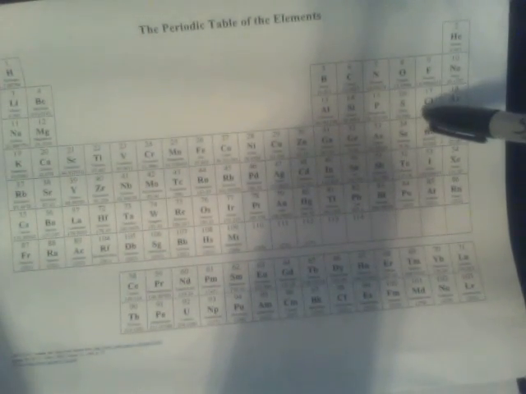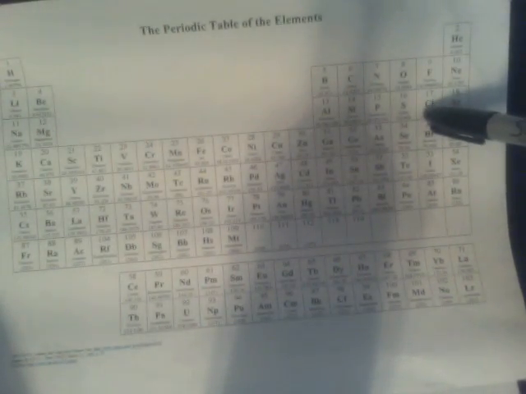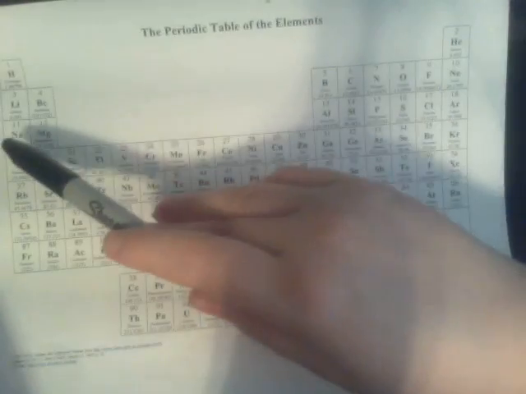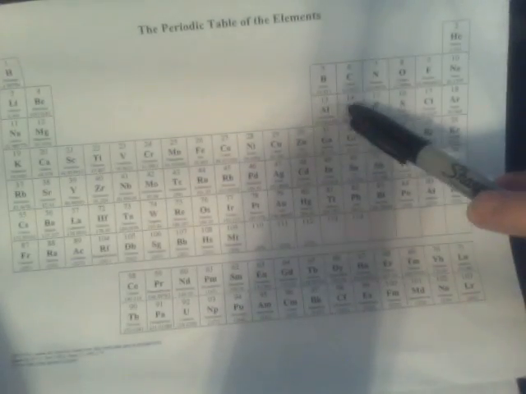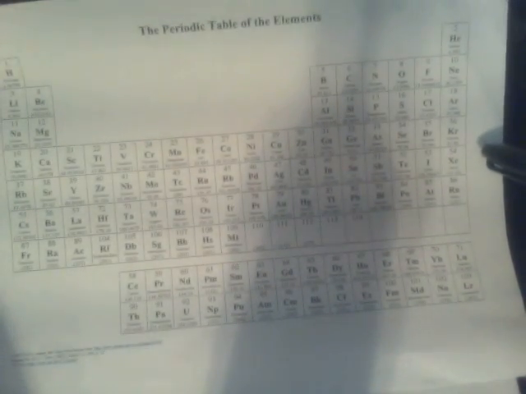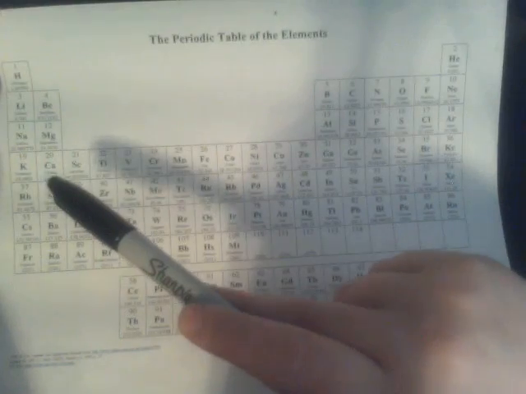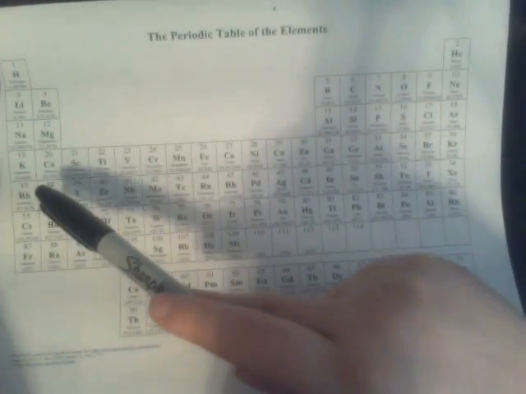Cl minus has an octet because it gained 1 electron. Cl, right out of the box, neutral Cl, how many electrons does it have? 1, 2, 3, 4, 5, 6, 7. So it just needs to gain 1 more to have 8. So then we also come over here and let's see how we memorize these, how these actually also tie up into the octet rule.